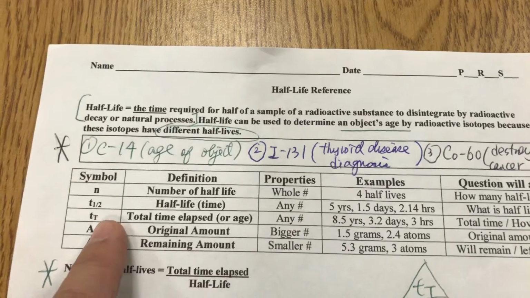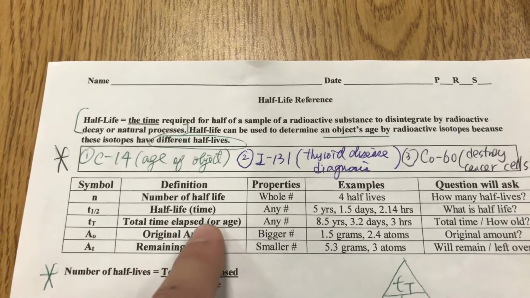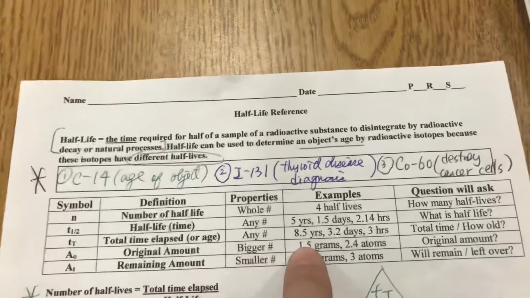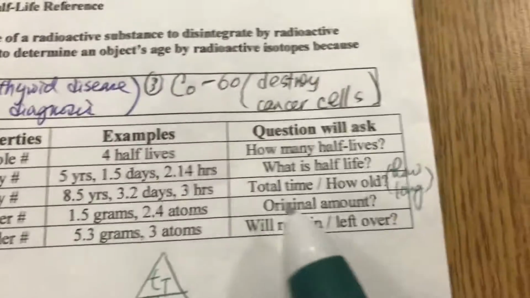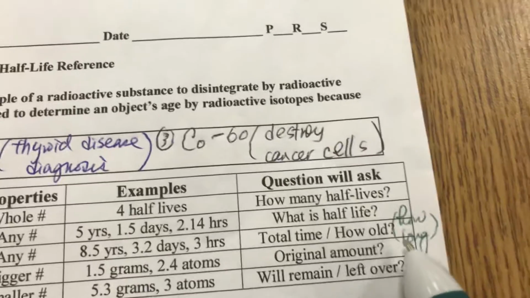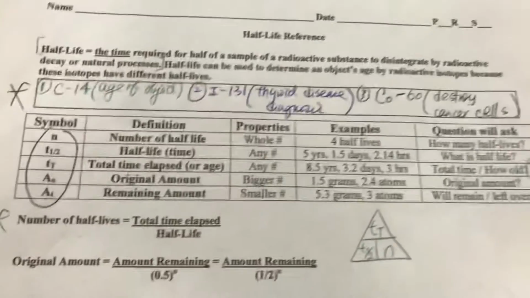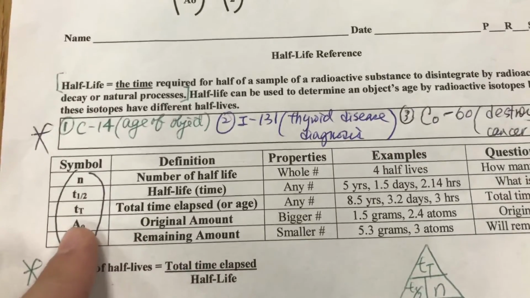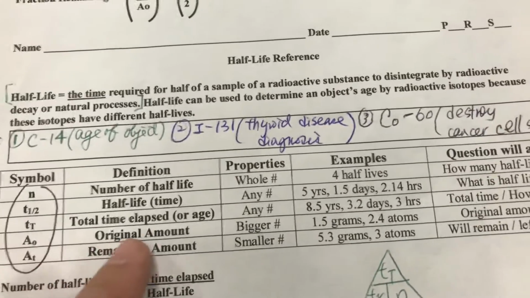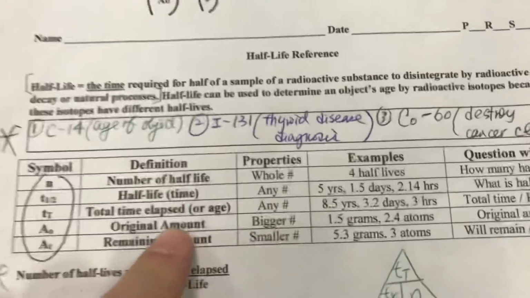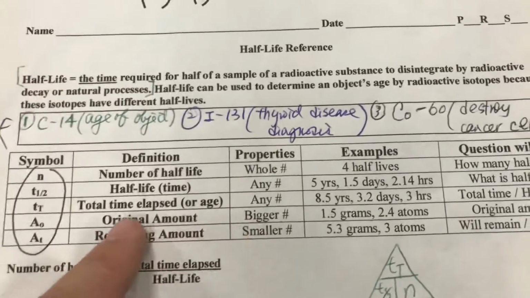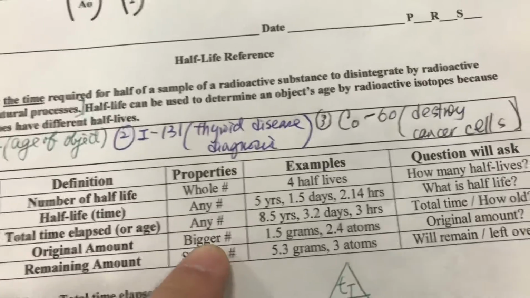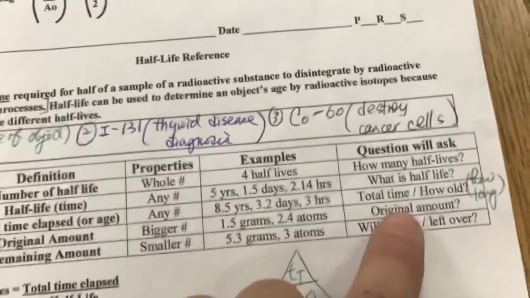And then T total is how much total time has elapsed, or the age, and usually any unit of time. The question will ask you for the total time, how old, or how long. And then A0 will be the amount at time 0, meaning the original amount. Because we're doing decay, the sample will get smaller and smaller in amount, so the original amount must be a big number. And usually they will ask you, what's the original amount?